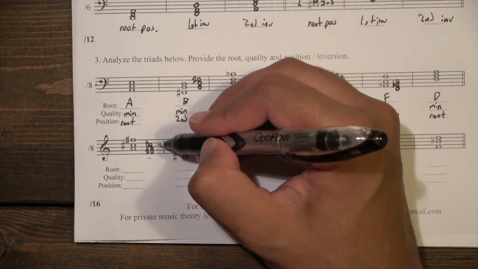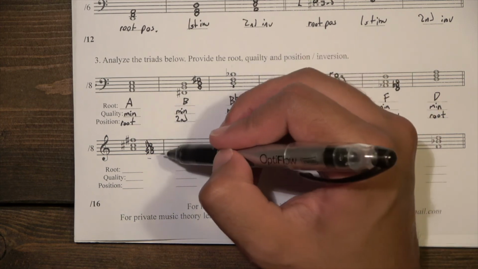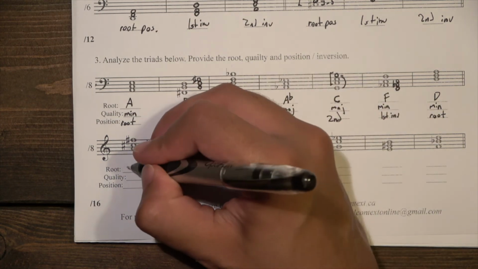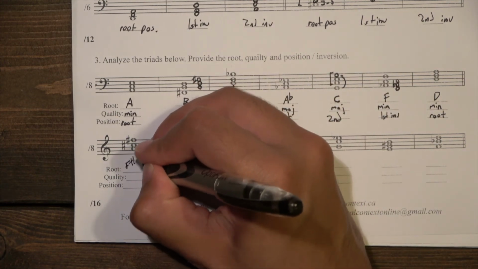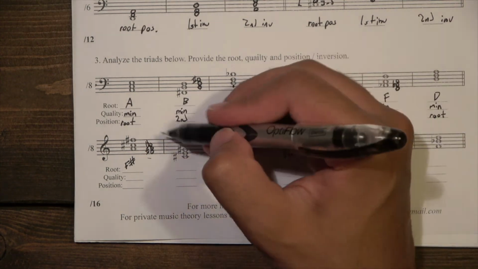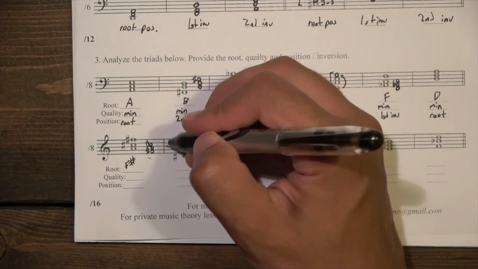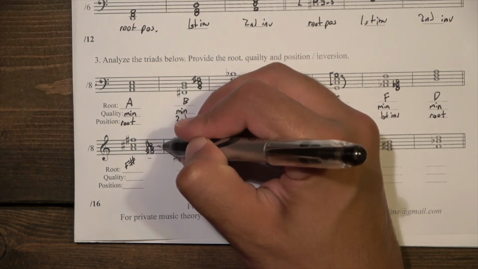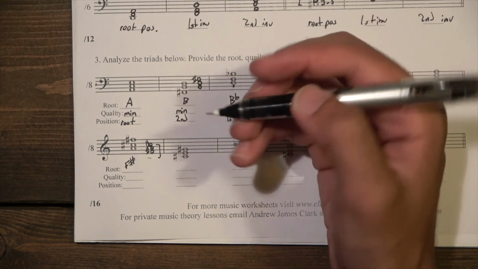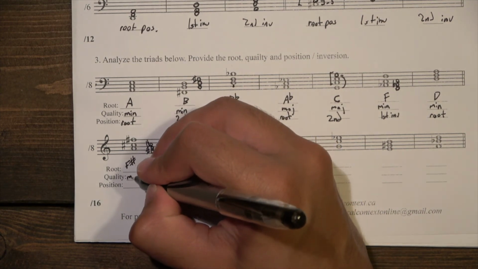That is stacked in thirds, and F sharp is on the bottom, so F sharp is the root. A is the third, C sharp is the fifth. The quality is major or minor. F sharp to A is a minor third, and F sharp to C sharp is a perfect fifth. That's the formula for a minor triad.